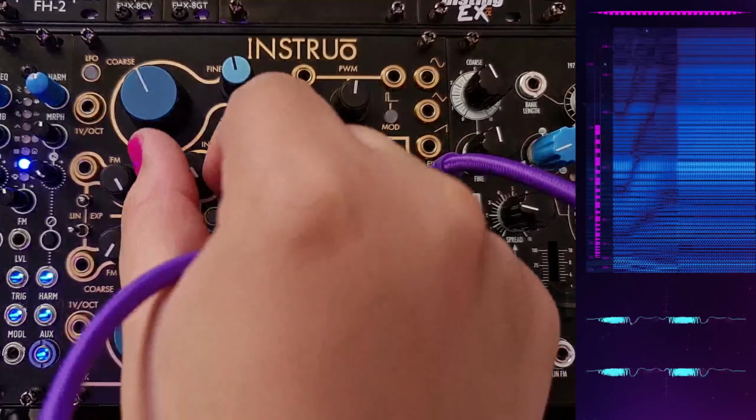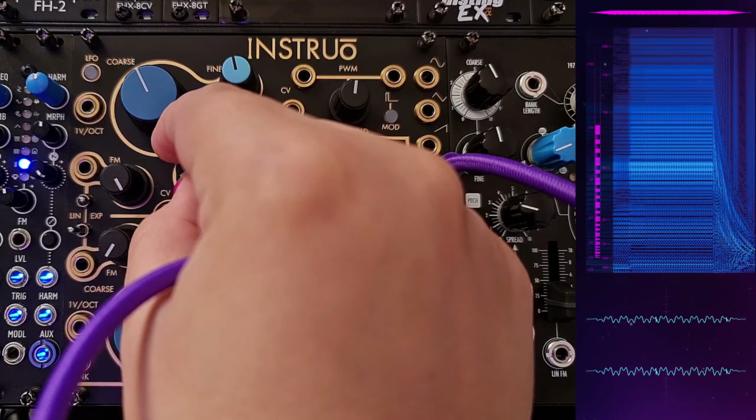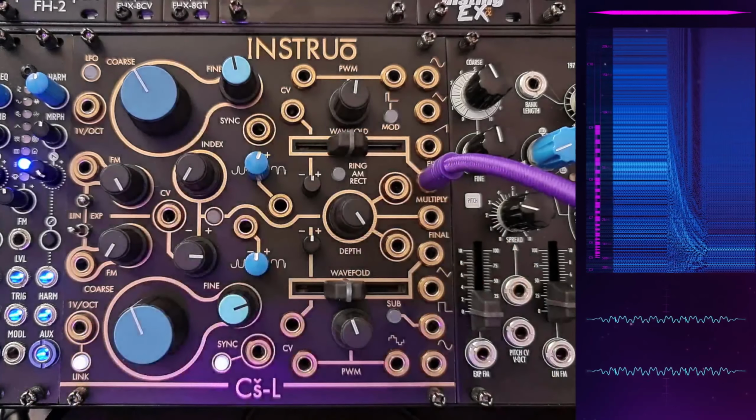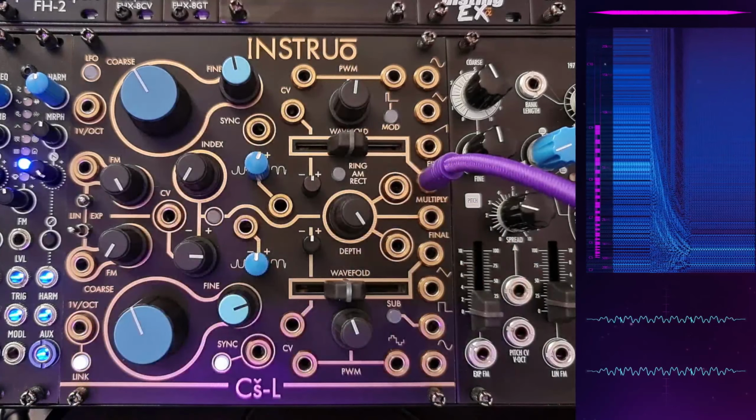And when I turn down the index knob, we can see how the modulation goes away and only Oscillator A goes through the wavefolder. Also, Oscillator A is hard synced to Oscillator B to maintain tonality. I can also activate internal routing of Oscillator B into Oscillator A's wavefolder depth knob. The wavefolder is very sensitive to modulation.